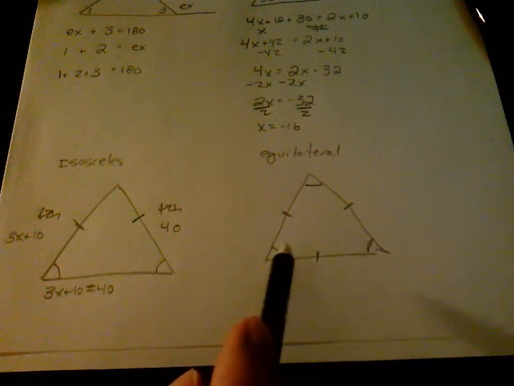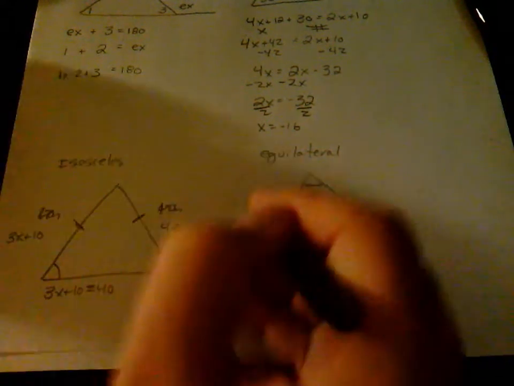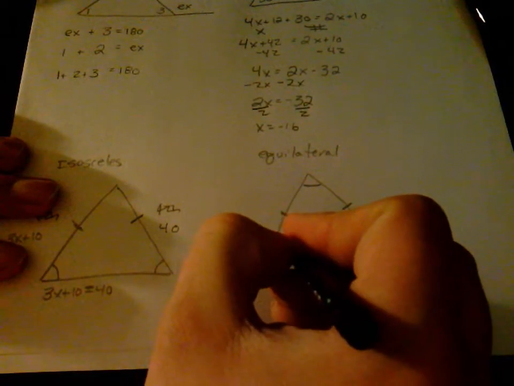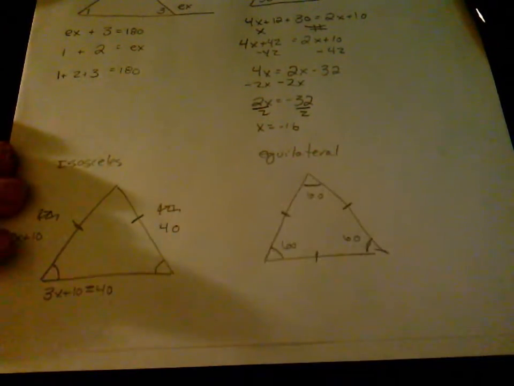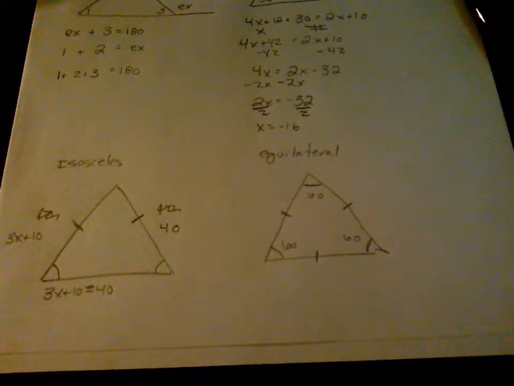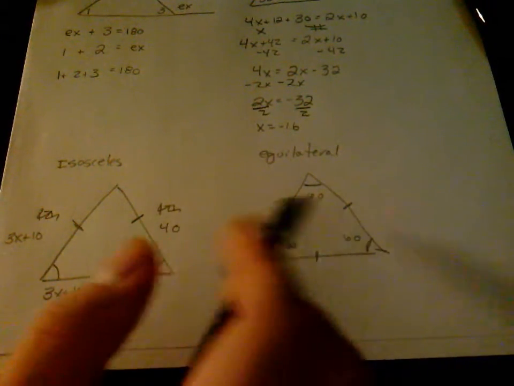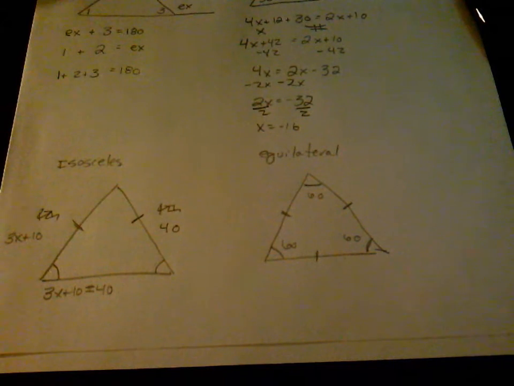If I give you one of these angles, you should automatically know that they're all 60 degrees because they can't be anything else since they all have to add up to 180 and they all have to be equal. Therefore, all of these will have to be equal like so. So that's all the different types of triangles we have.